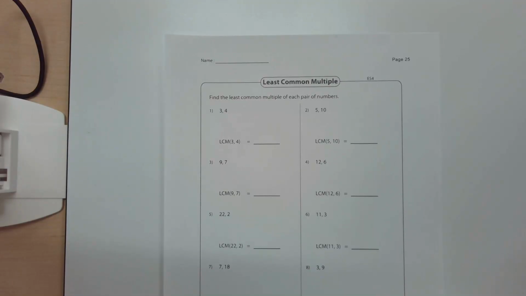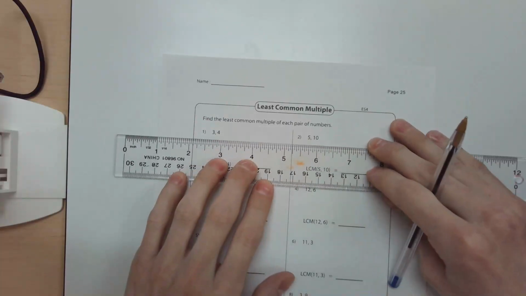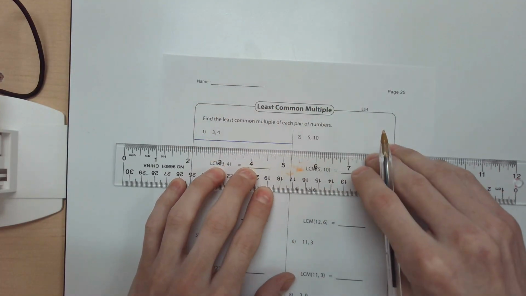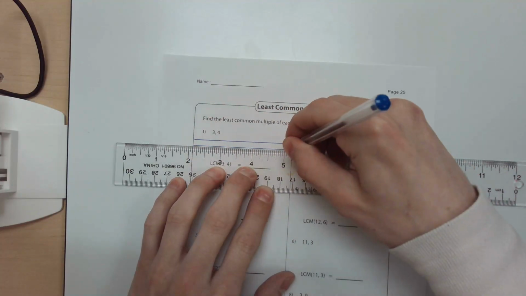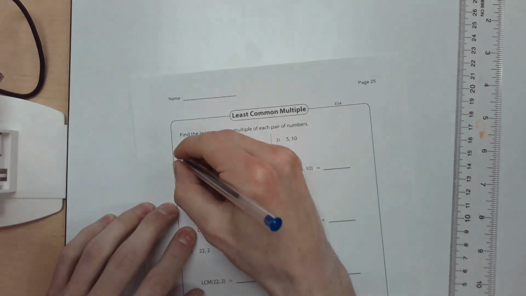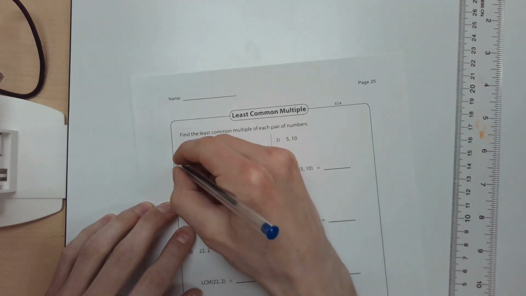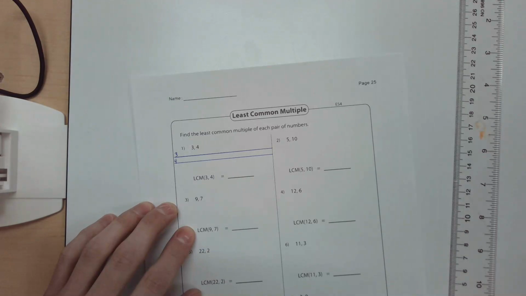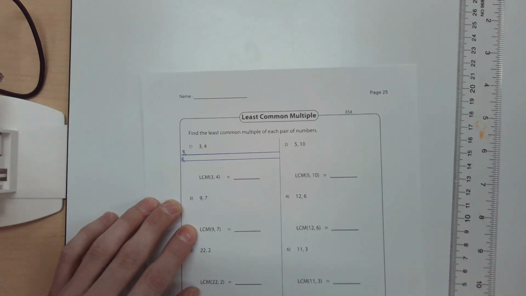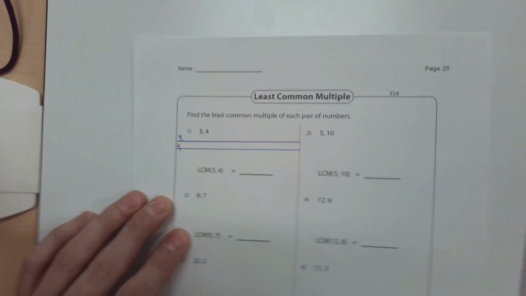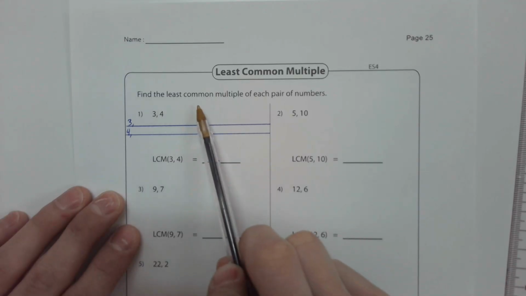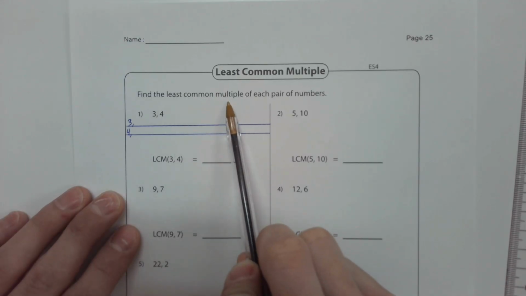For this worksheet, we're going to start by drawing two lines. And then we're going to put 3 here and 4 on this line. Put a comma. All right. The worksheet says to find the least common multiple.